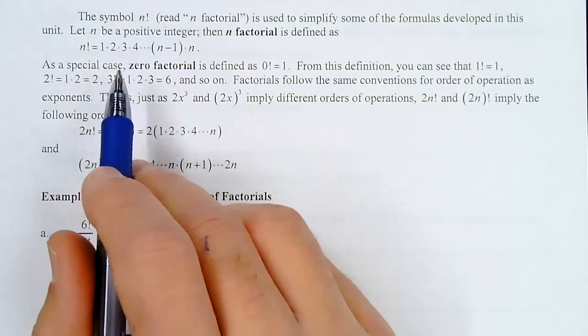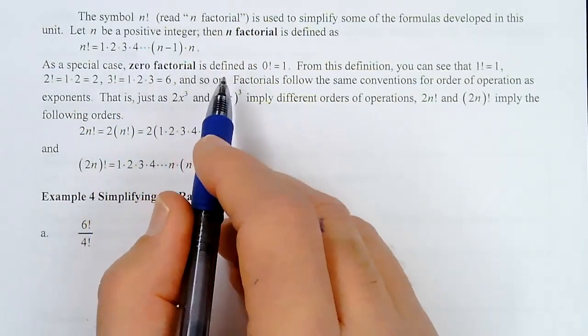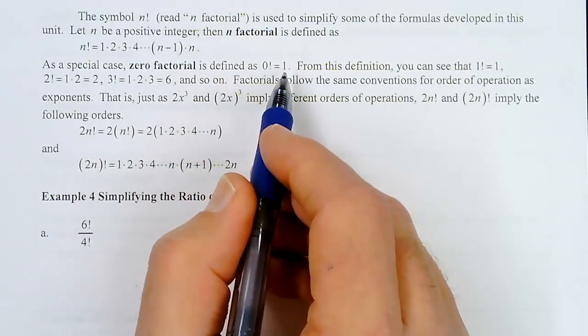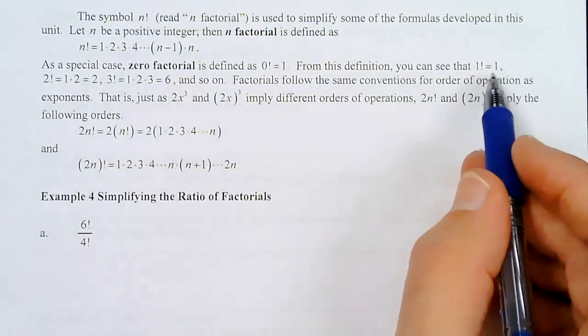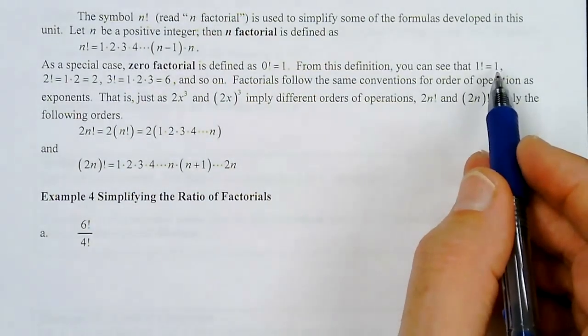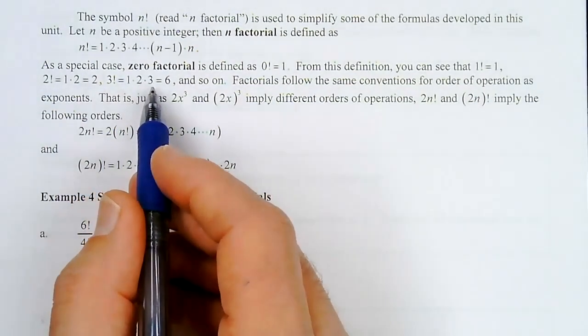And then there's one where what is 0 factorial, and we need to understand what 0 factorial is. It's not 0, it's actually 1. Okay. And then from this, we can tell that 1 factorial is 1. 2 factorial would mean 1 times 2. 3 factorial means 1 times 2 times 3, and so on.